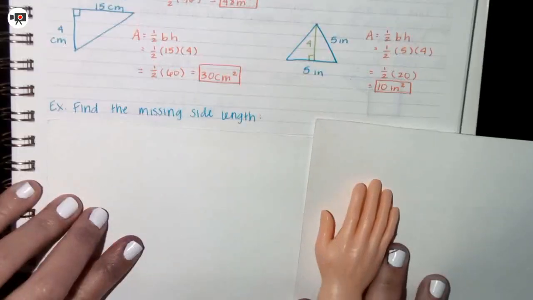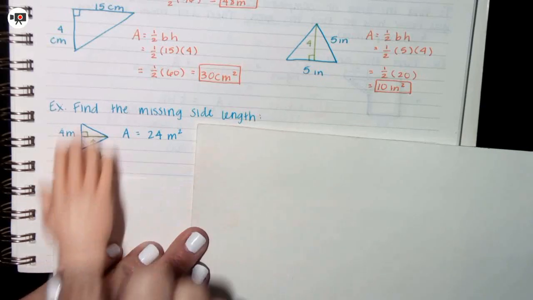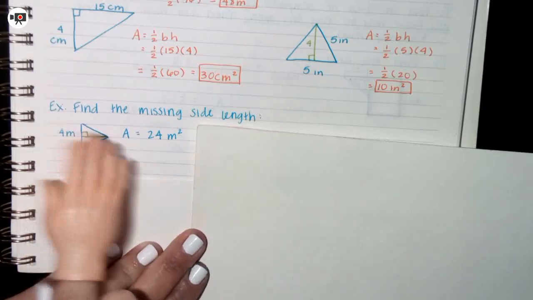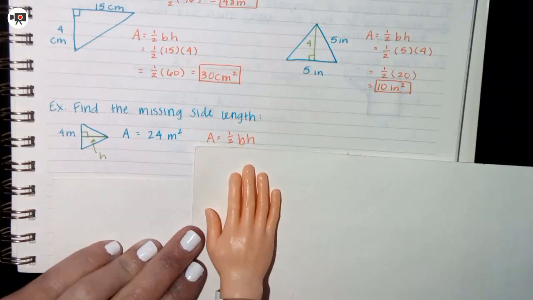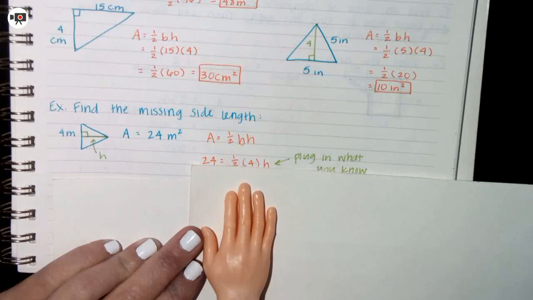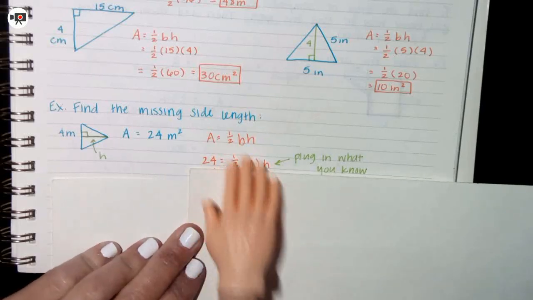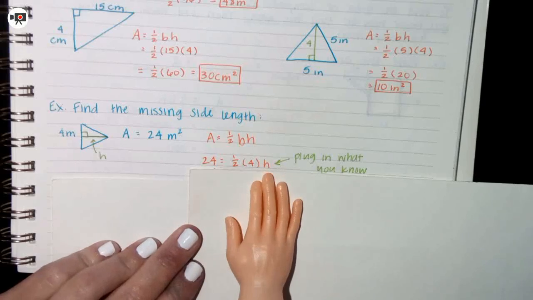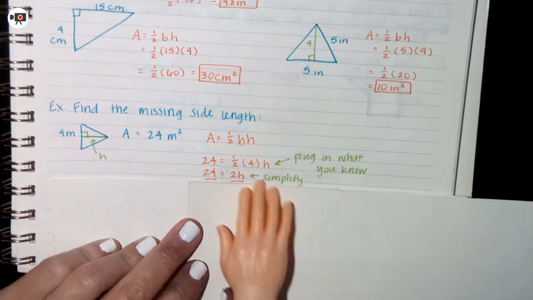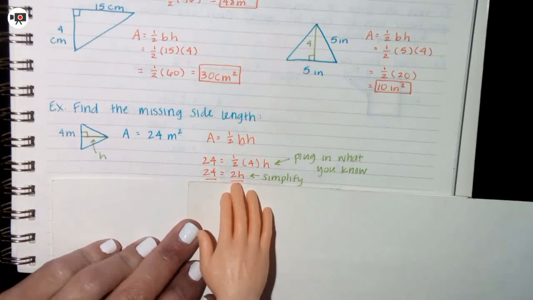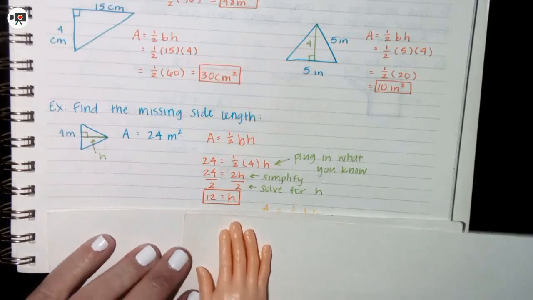Now we're going to find the missing side length. So if I'm given this information, I have the triangle, the base is 4, I don't know the height, and the area is 24. I'm still going to plug that into my formula and plug in everything that I know. I know area is 24, 1/2 stays 1/2, the base is 4, and the height is h because I don't know it yet. That's what I'm asked to find. So I need to do half of 4 is 2. Then to get h all by itself, I divide each side by 2, so the height is 12.